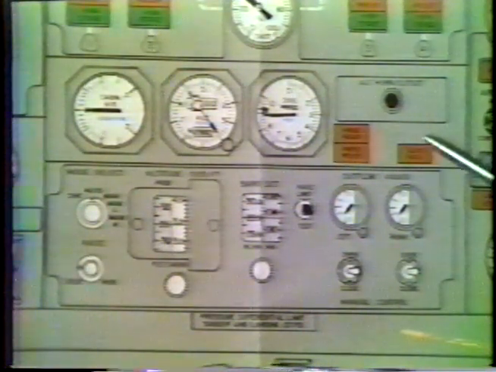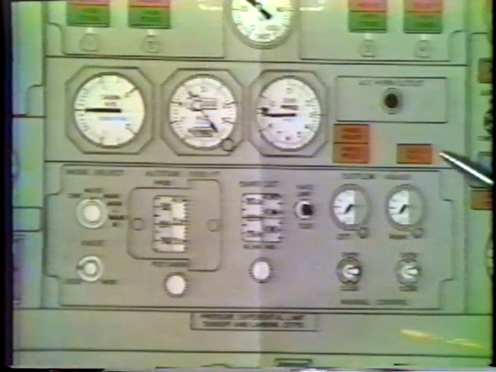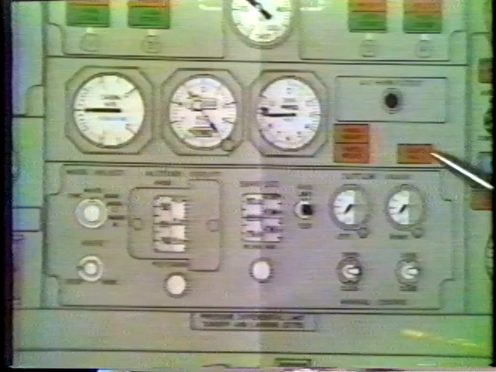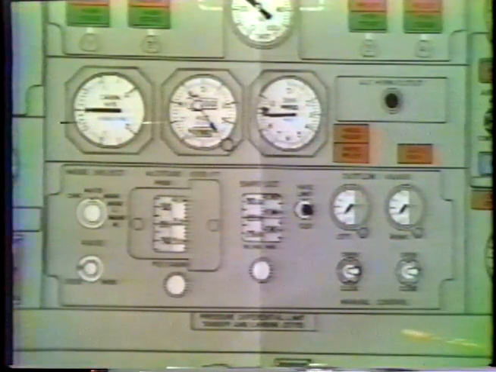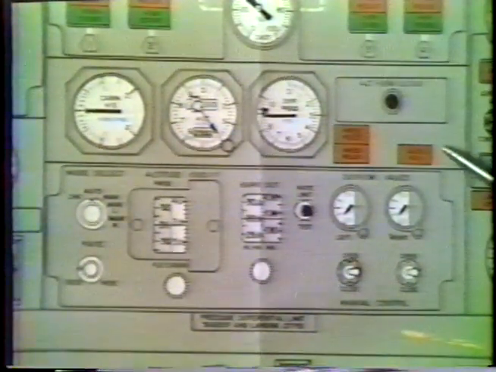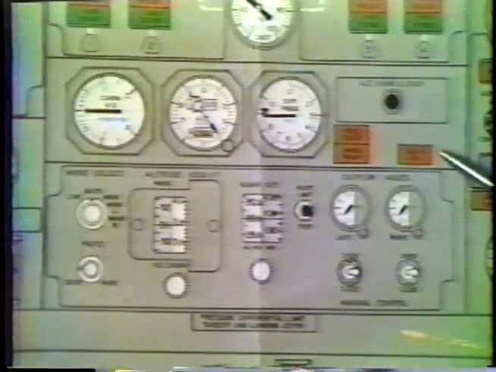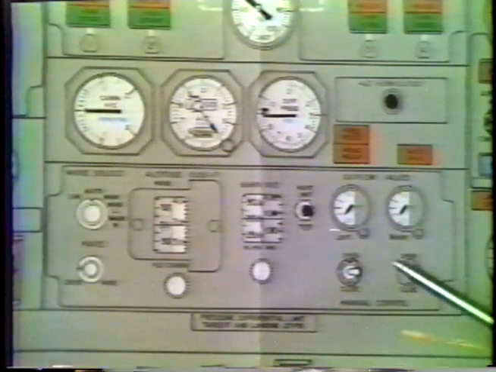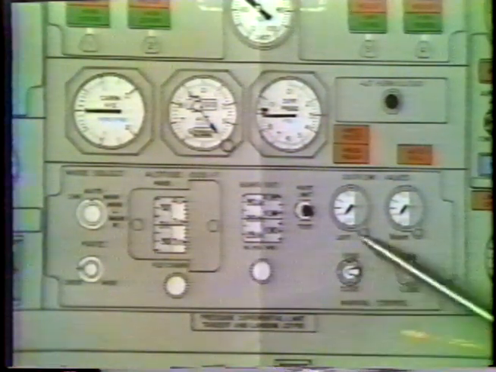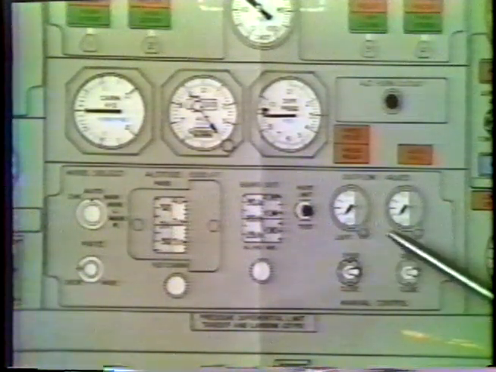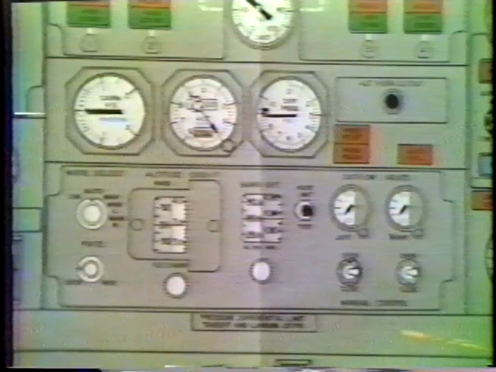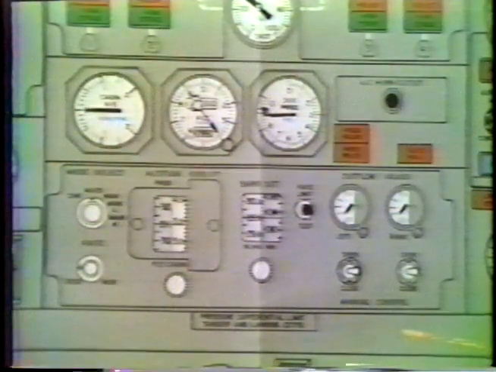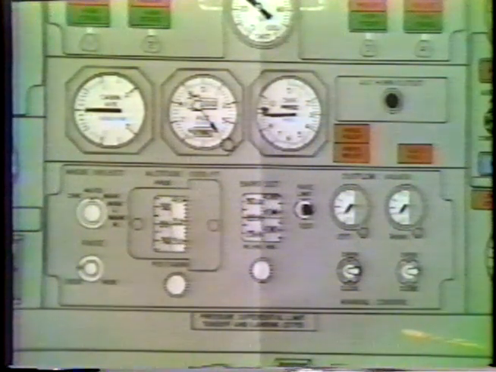The auto fail light will come on from power glitches or excessive rate of climb or descent. When the auto fail light comes on, it takes the control away from the two auto controllers controlling the left and right outflow valve and puts it in the hands of another controller, which will automatically try to maintain the cabin pressure.